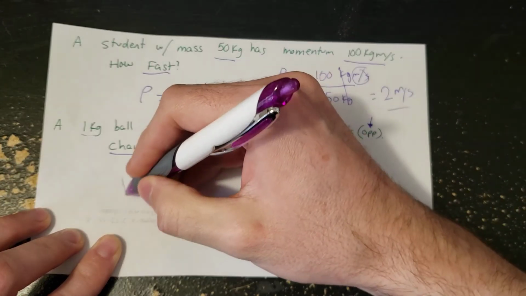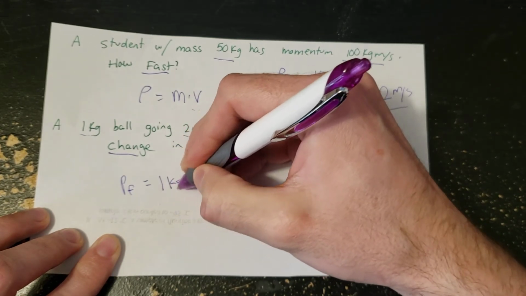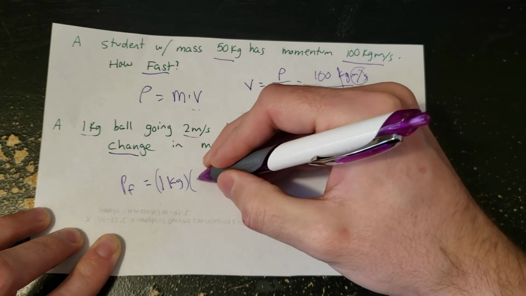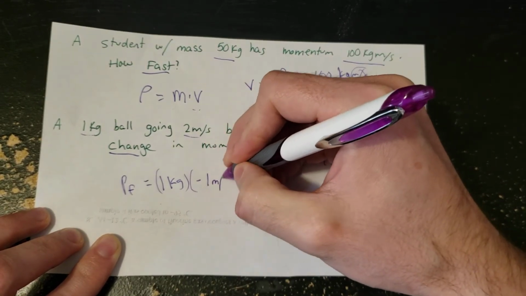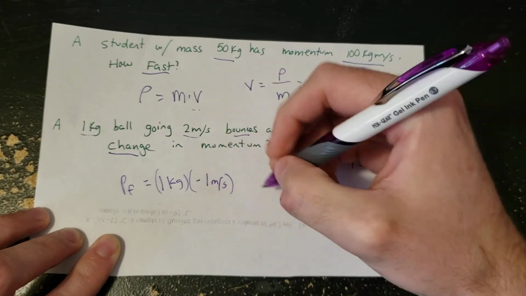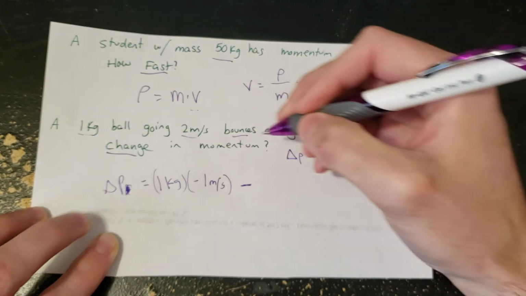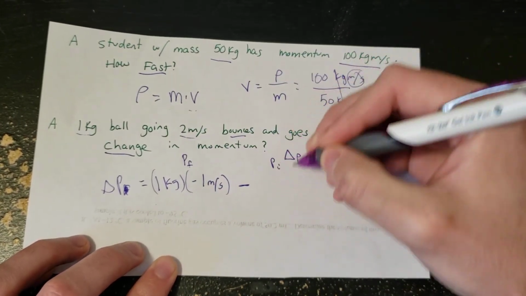So the final momentum is going to be the mass, which is 1 kilogram. That won't change because of the bounce, times the final velocity. Now it's going 1 meter per second, but it's going in the opposite direction. So I'm going to indicate that with a negative 1 meter per second. And I'm going to subtract from that, back over here, I'm just going to call this change in momentum and go ahead and do the final minus the initial.